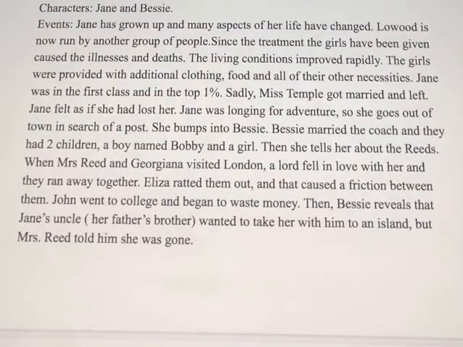Chapter 10. Jane has grown up and many aspects of her life have changed. Lowood is now run by another group of people because Mr. Bucklehurst was not a very good person. And again, something about Mr. Bucklehurst and the Victorian era. In the Victorian era, many people who were actually really bad people used religion and the church as a way to make them look good. So basically, they were very corrupt people, but they used the church to make them look good.